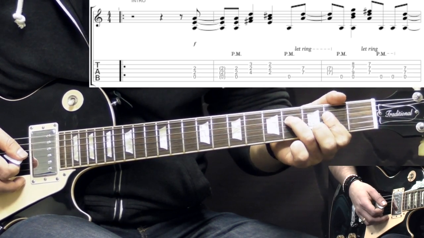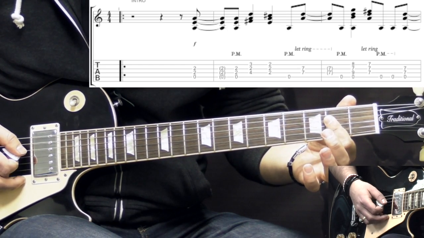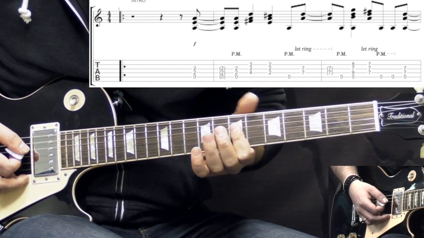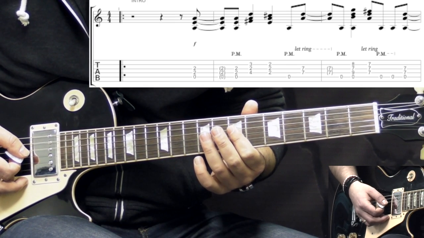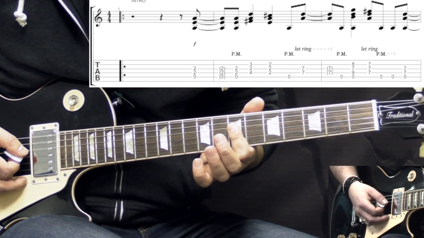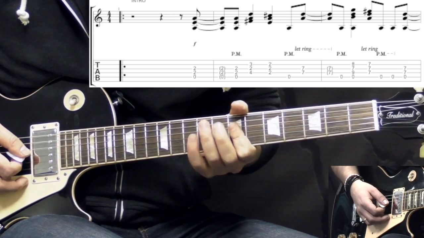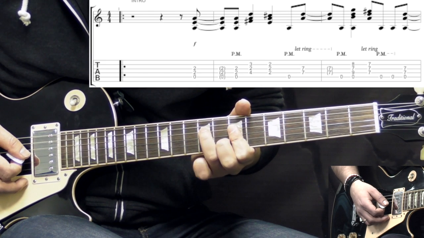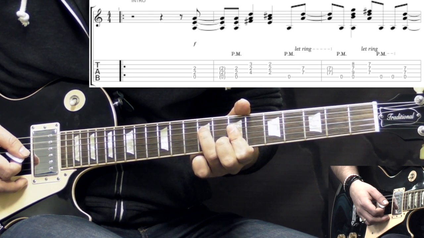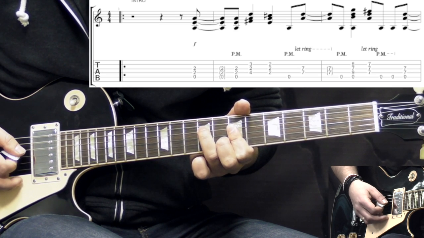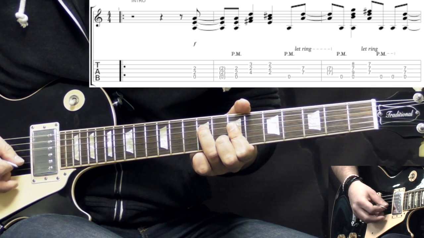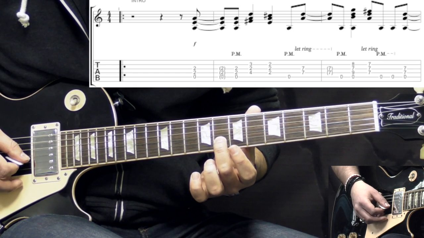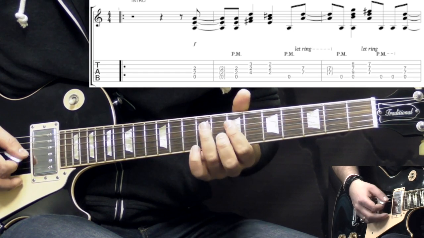Okay, so we play these, add two intervals, then back to the A chord. Then what we do, we go into the D chord here at the seventh position, and we play the same rhythmical figure, adding the same intervals, but now in D. So we add on the D string the 9th fret, and on the B string, 8th fret.